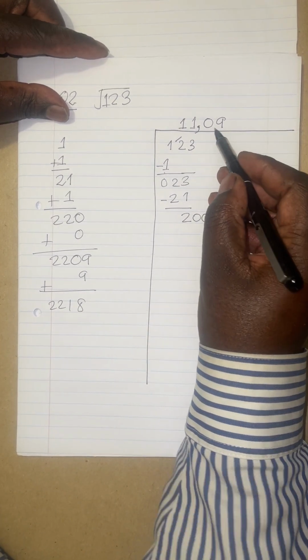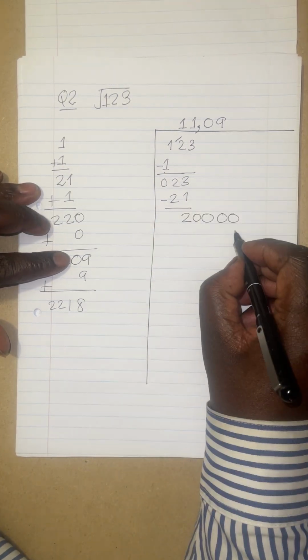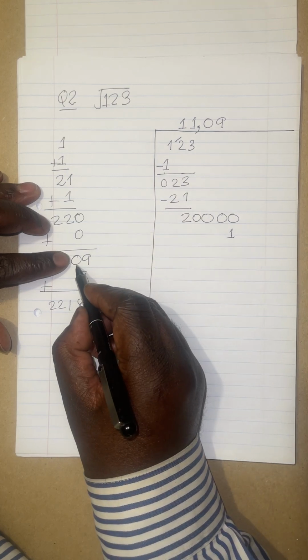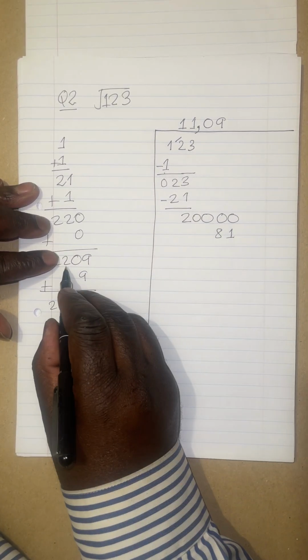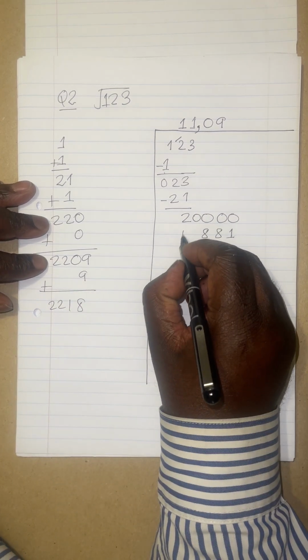But I must now take 9 multiplied by this number here. So now I'm going to say 9 times 9, that's 81. 1 carry 8. 9 times 0, 9 times 0, that's 0 plus 8, that's 8. 9 times 2, that's 18. 8 carry 1. 9 times 2, that's 18 plus 1, 19.